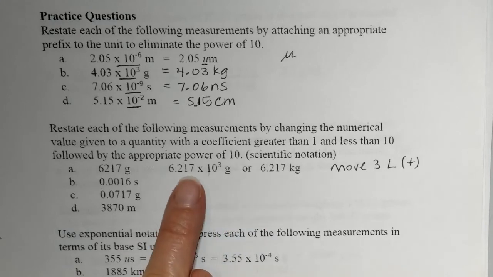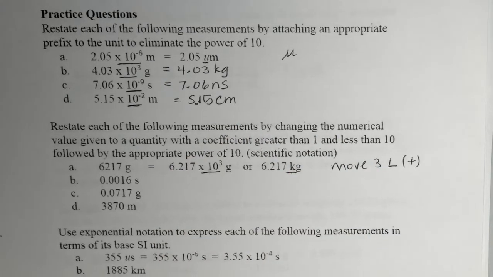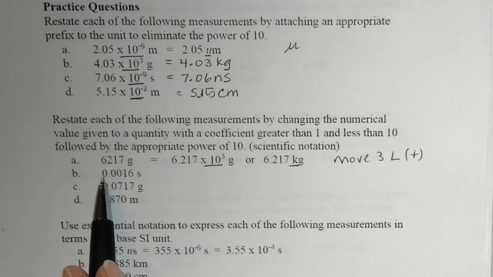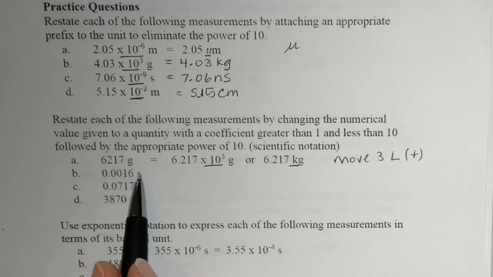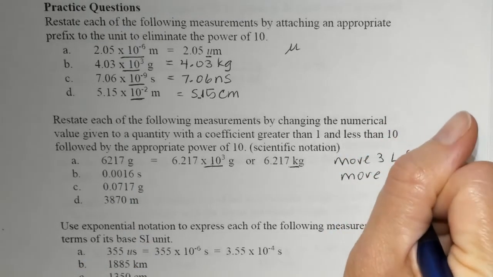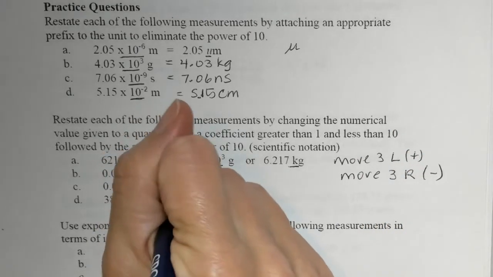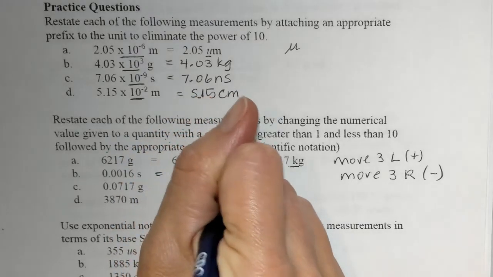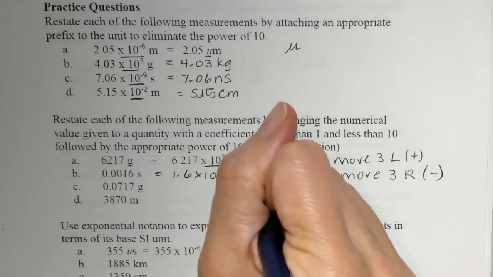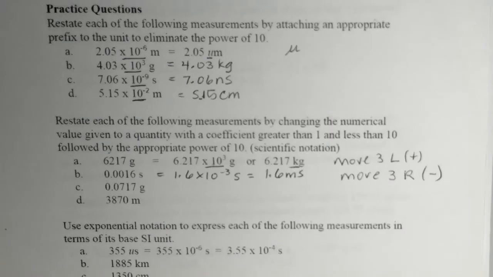So 6.217 times 10 to the positive 3. And then what we did here is we replaced the 10 to the 3 with kilo, because that's the appropriate prefix. In the next one, we're going to have 0.0016 seconds. So in this case, we're moving our decimal 1, 2, 3 spots to the right. So if we're moving 3 to the right, it's going to be a negative on the exponent. So this would be 1.6 times 10 to the negative 3 seconds, and 10 to the negative 3 would be milliseconds, so 1.6 milliseconds.